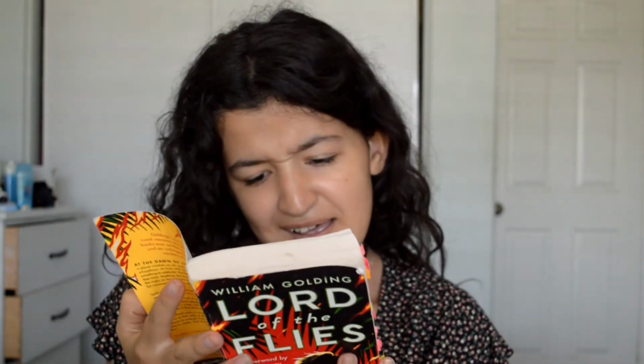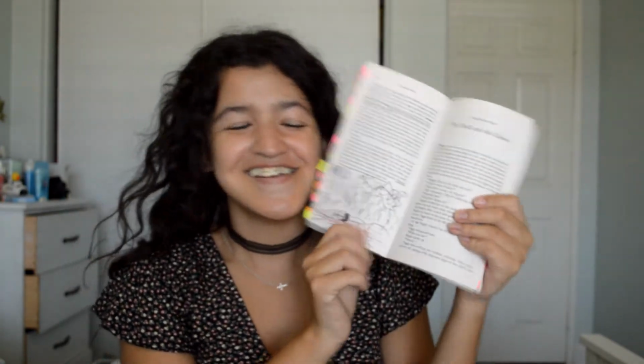Obviously you can see I have a lot of pink here. I did a little drawing as well. This one is at the end of chapter 9. It's a little morbid if you know what happens in that chapter, but it just adds to this whole personalization of this book. Highly recommend you listen to Lord of the Flies.